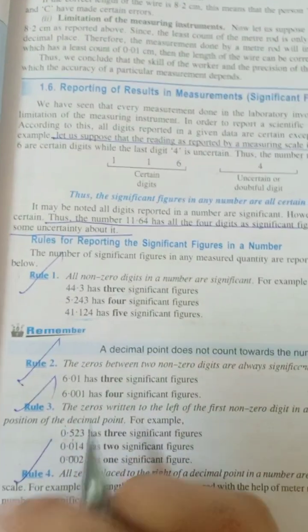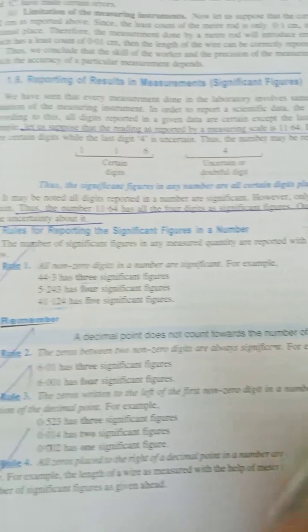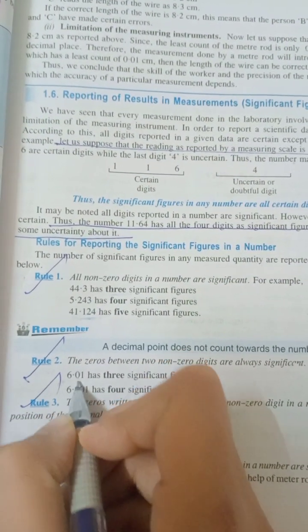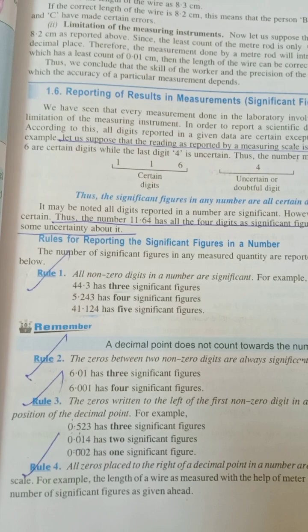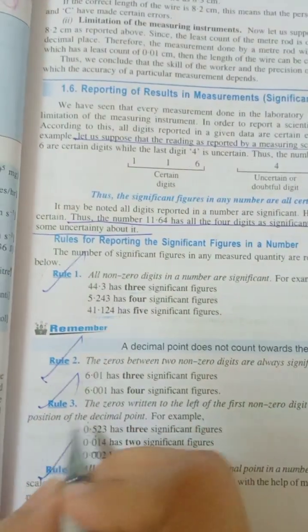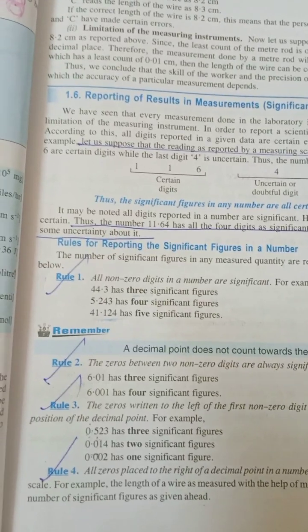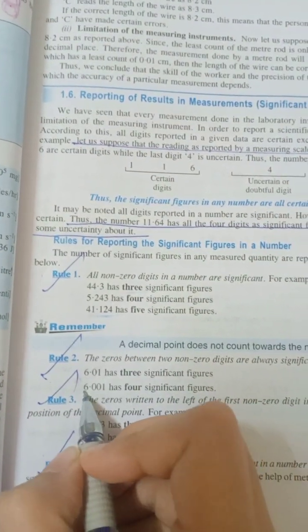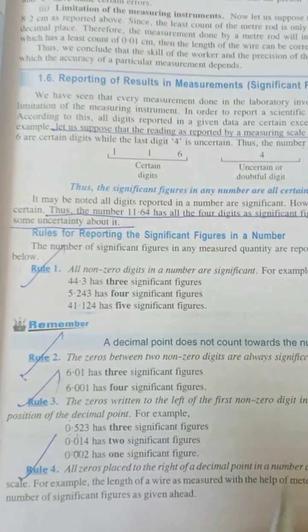Now the second rule: the zeros between two non-zero digits are always significant. For example, this is a number and the zero comes in the middle of these two numbers, 6.01. So this zero is in the middle, so it will have three significant figures. 6.001, so the zeros inside are always significant. So 6.0001 has how many significant figures? 1, 2, 3 and 4, so it would have 5 significant figures.